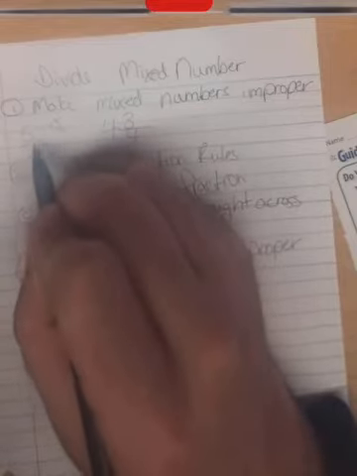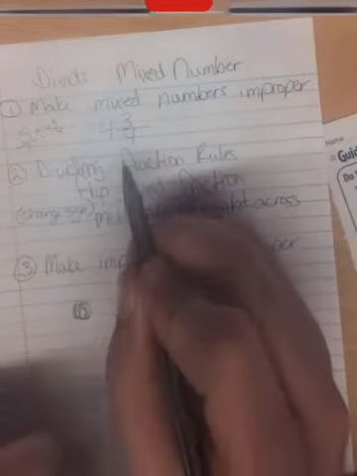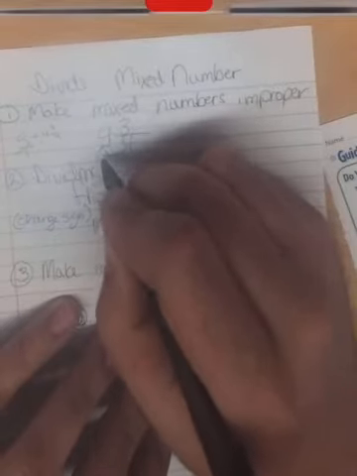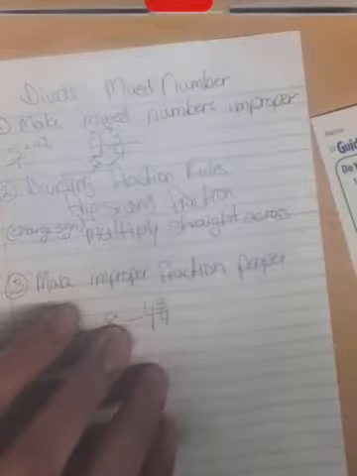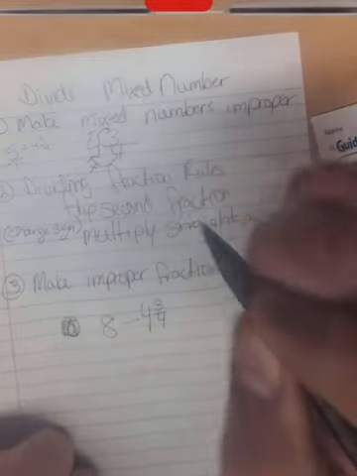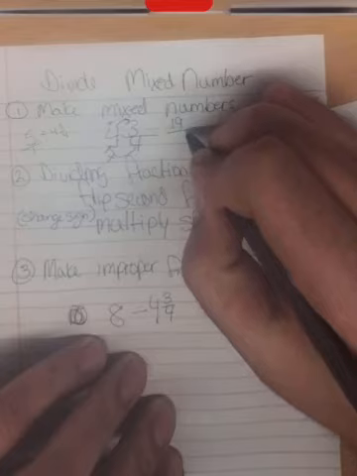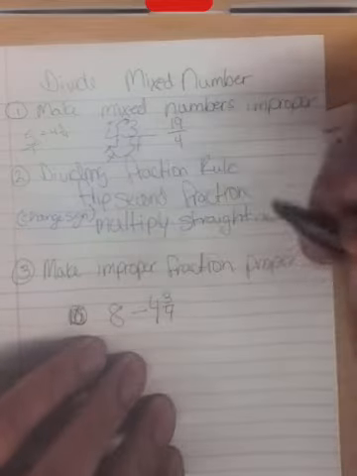All you do is put whole numbers over 1 like we did in the last lesson. But make mixed numbers improper. This is a mixed number. To make it improper, you multiply the denominator times the whole number, and then you add your numerator. So 4 times 4 is 16. 16 plus 3, we should get 19. Your denominator always stays the same. It's going to stay 4.